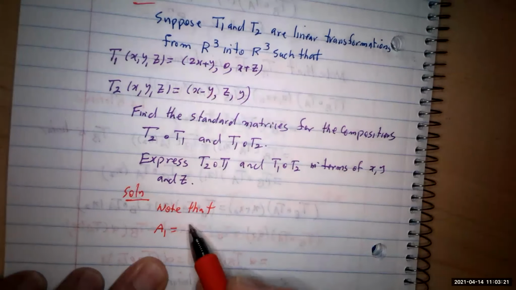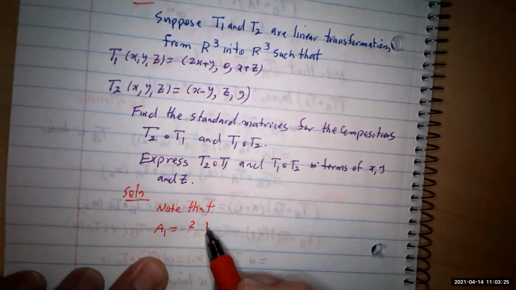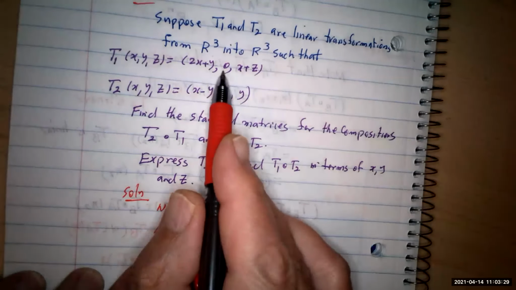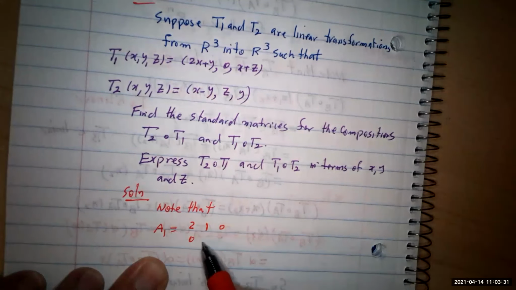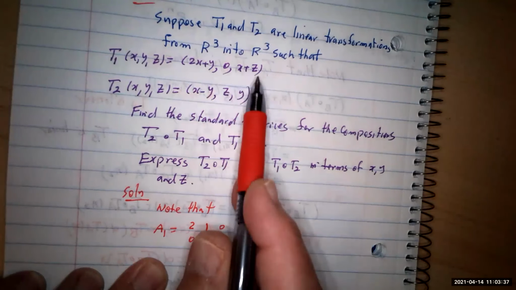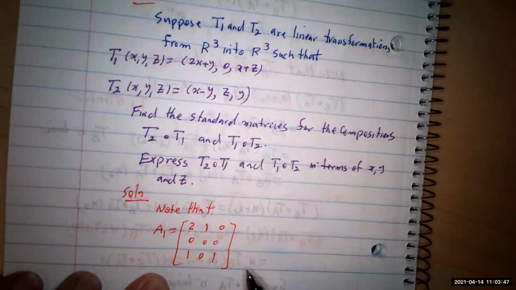So there is going to be 2, the coefficient of x, then the coefficient of y. There is no z, so that's going to be 0. The second row is all 0, so it's going to be 0, 0, 0. And the last one is x plus z. The coefficient of x is 1, there is no y here, and the coefficient of z is 1. So this is the matrix corresponding to T1.